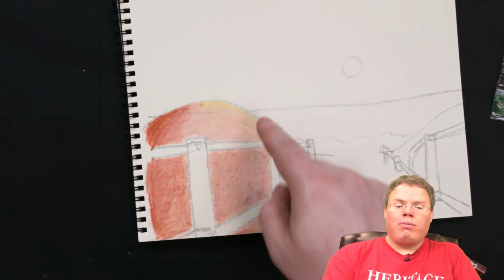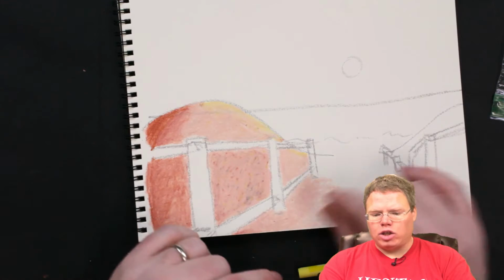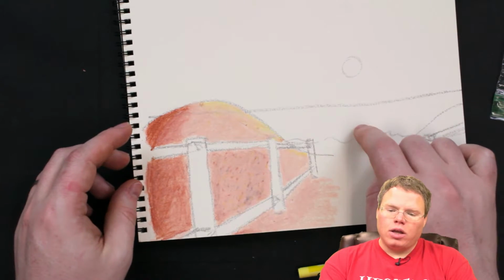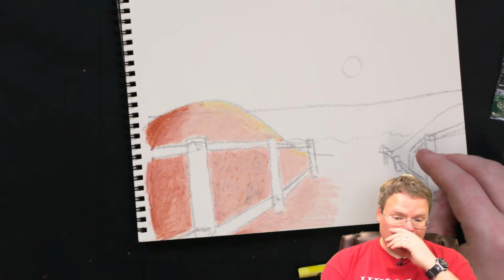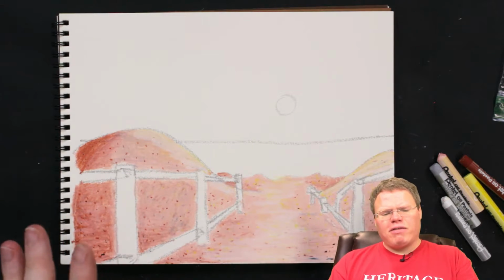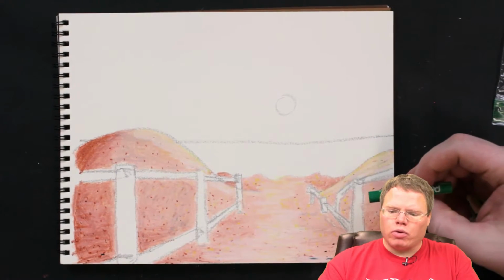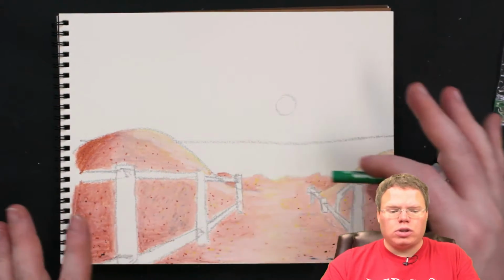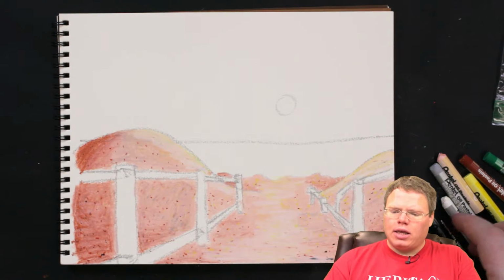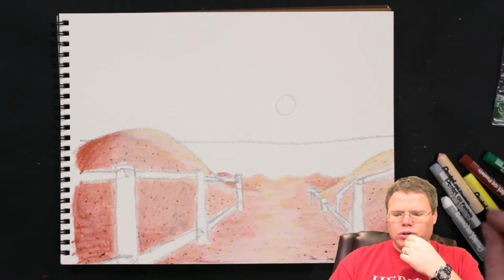Anyway, I'm going to go ahead and finish off all of the sand with my sandy shading and texturing, and then come back and talk to you guys about the water, the sky, those kinds of things once I'm done with the sand. So I think that's enough for my sand for now. I am going to come back and use some green to make some plants on those sand dunes, but not quite yet. I think my next step is going to be these fence posts.